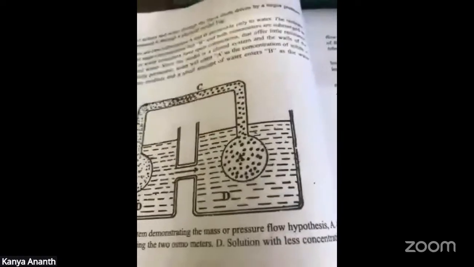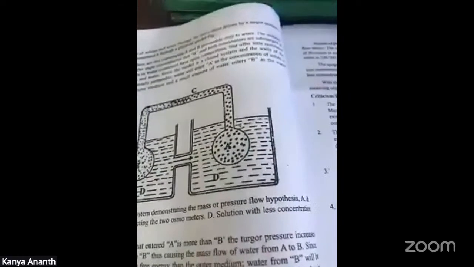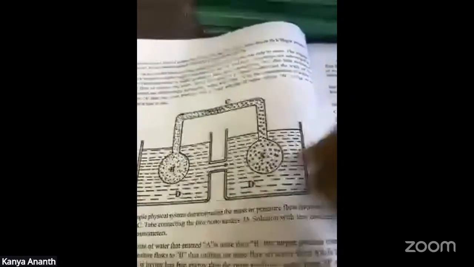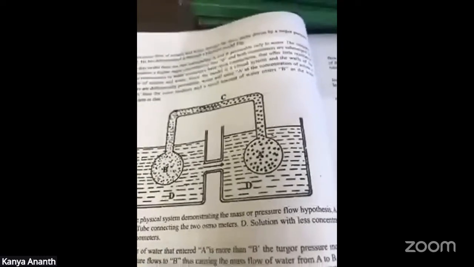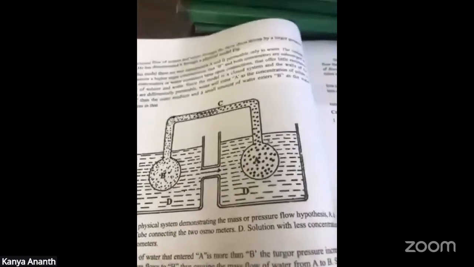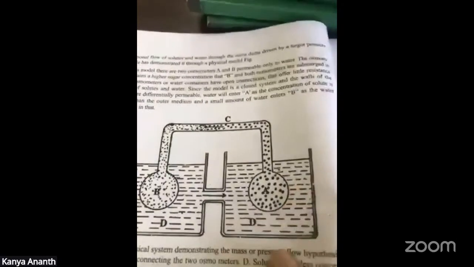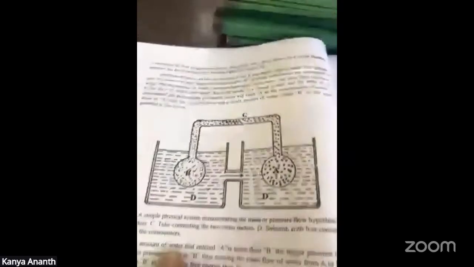So if the temperature is more, then the translocation gets enhanced. And when certain inhibitors were used, they checked the rate of translocation. This proves that energy is needed for translocation. So in addition to this passive movement, even active movement is also involved.